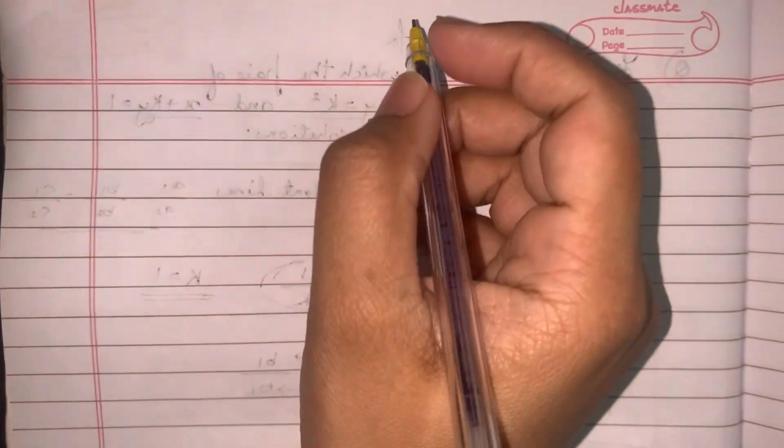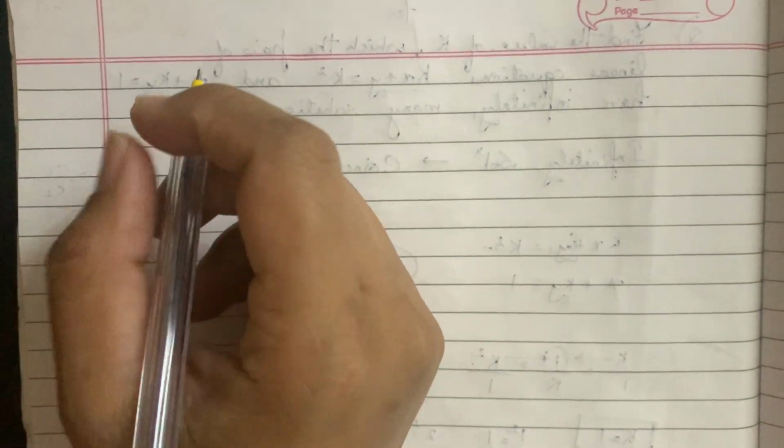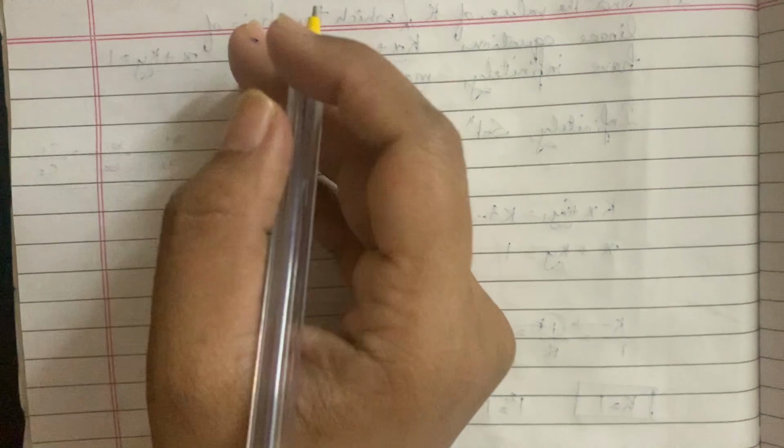The question that is given is, another question that is given to me is that they are asking me to find the relation between p and q.